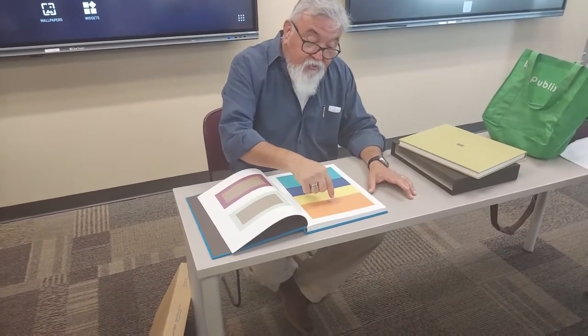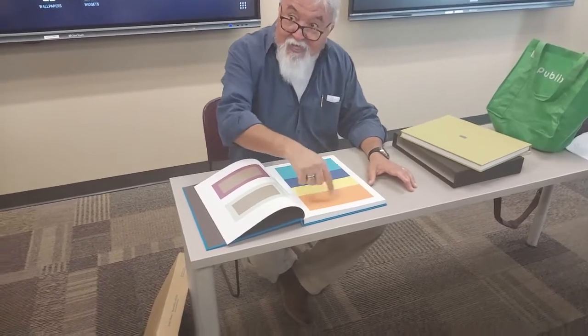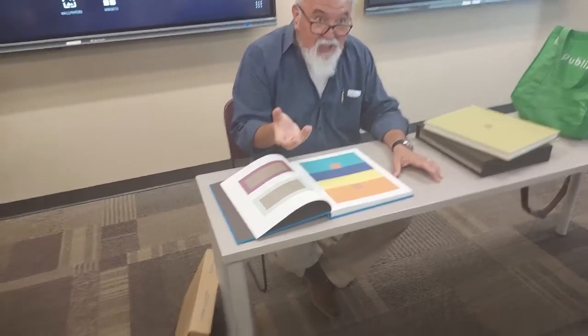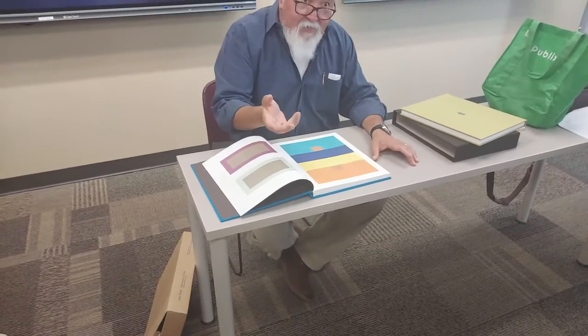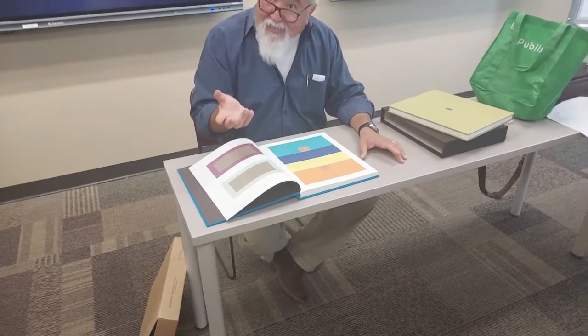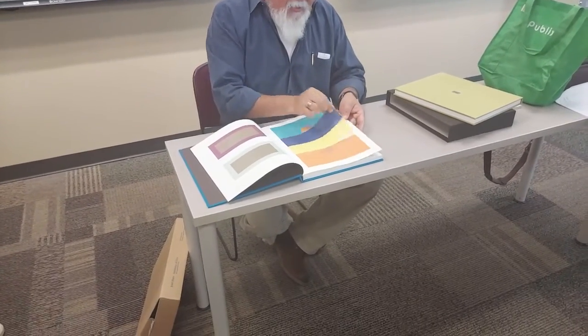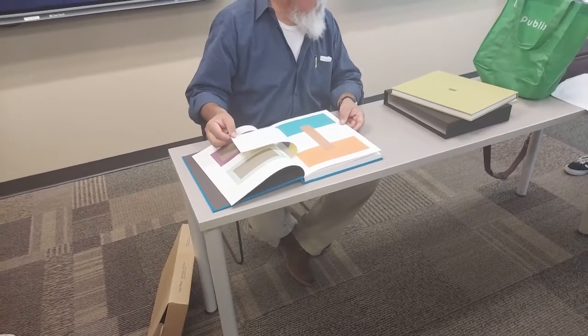This orange is next to a brighter orange, which is going to make it look duller. This orange is on a lighter background, it's going to make it look darker. This orange is on a darker background, going to make it look lighter. So that when you lift it, you see that they are the same color.